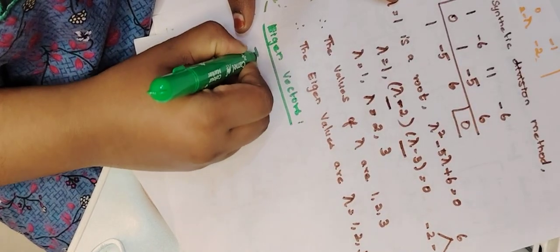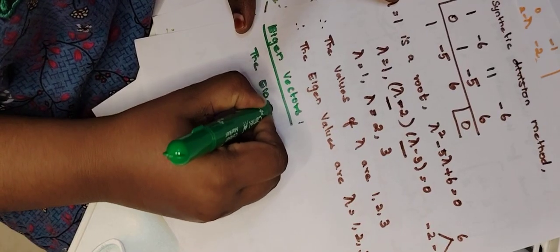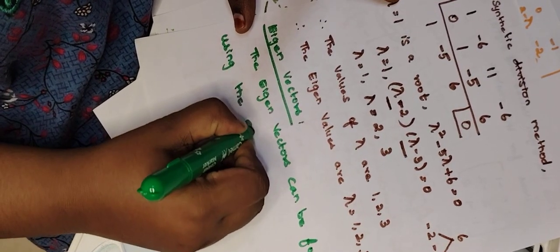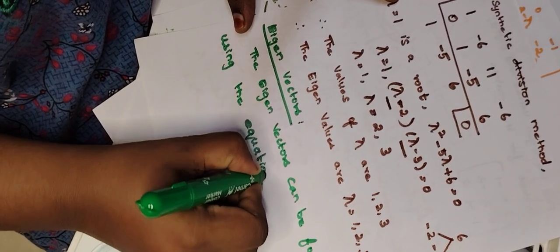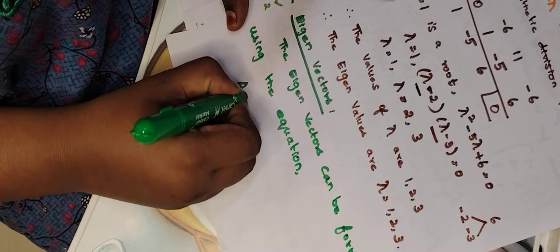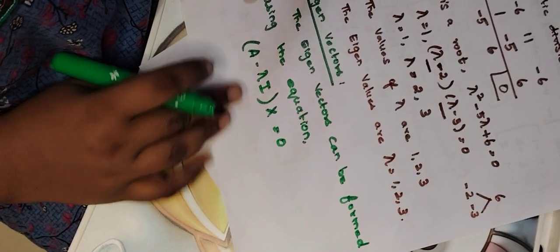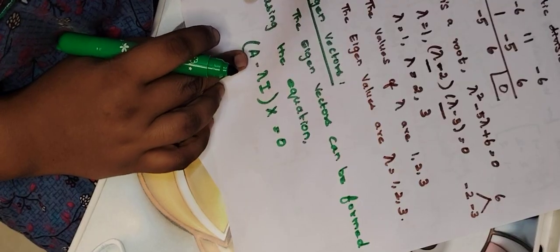So this is my condition to find the eigenvectors. As I know the value of A minus lambda I, first I'll write the value of A minus lambda I now.